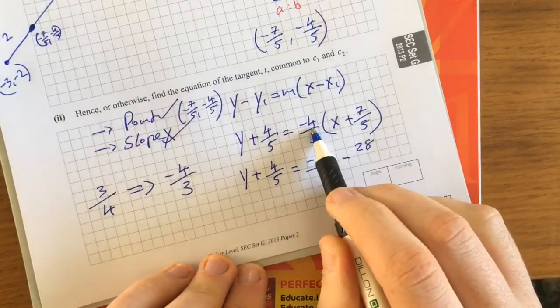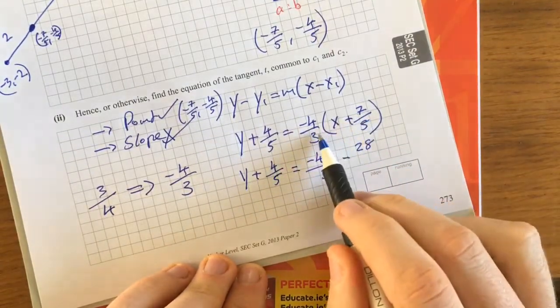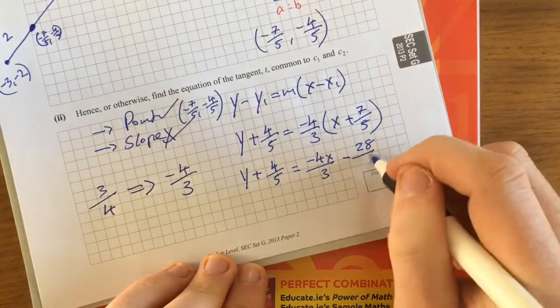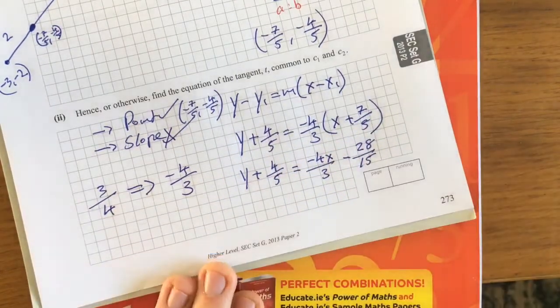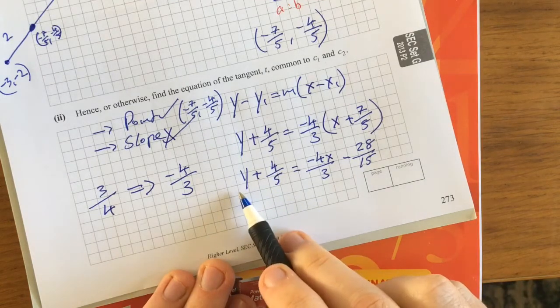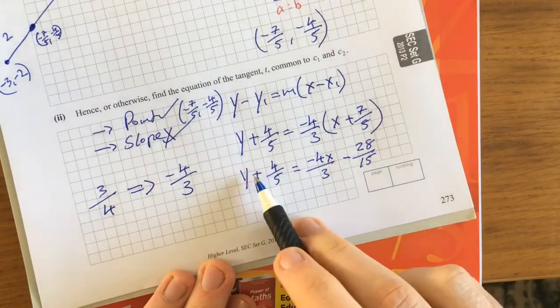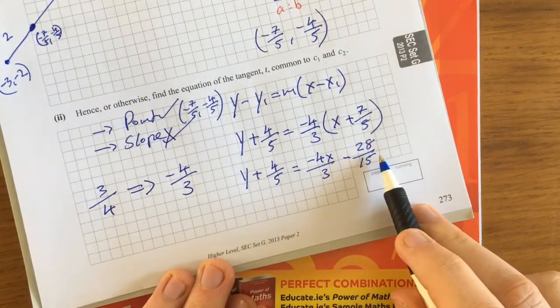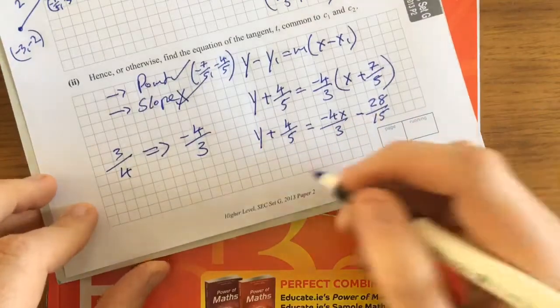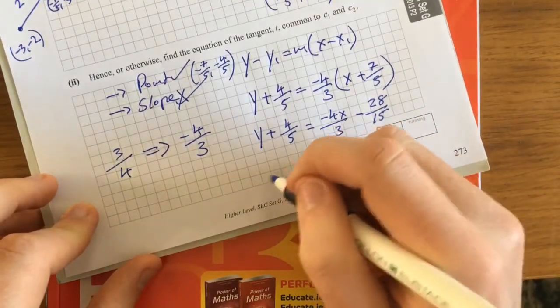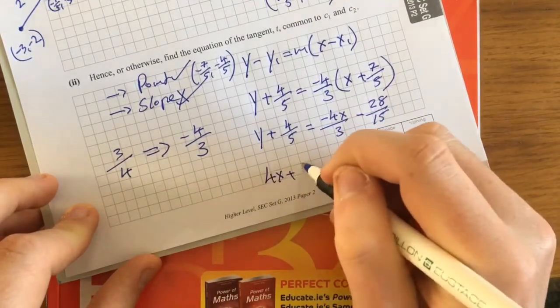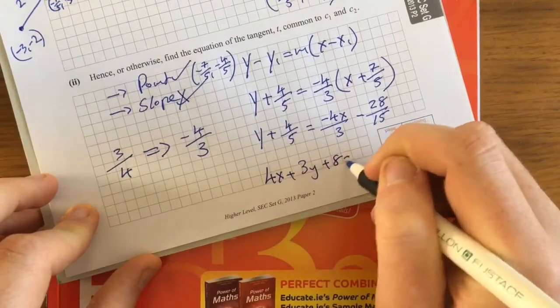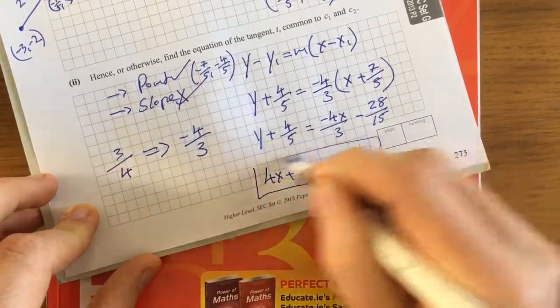Top by top is 28, bottom by bottom 3 times 5 is 15. And then finally all you have to do is multiply this whole thing by 15, and that would give you your final answer. So I'll just write down the final answer that you get then. It is 4x plus 3y plus 8 is equal to 0, and that is your final answer.